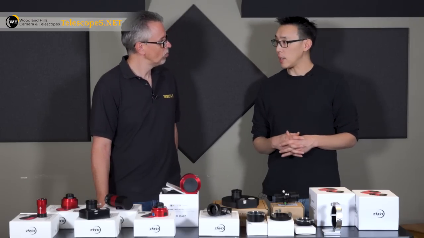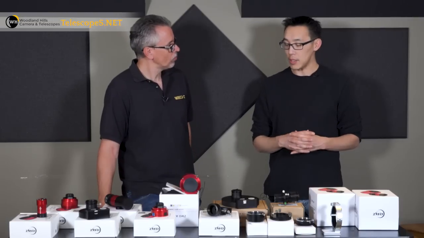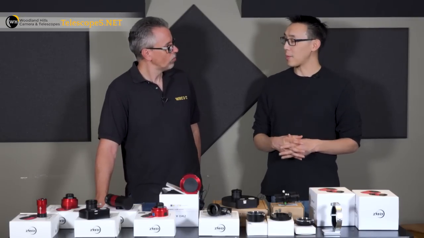What do you find yourself typically using a camera for deep sky? I actually like to use the 1600 personally. It's what I refer to as the lazy man's camera.